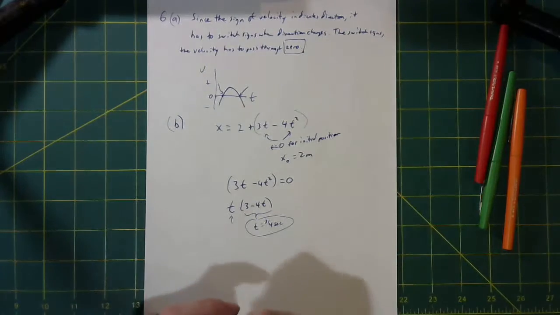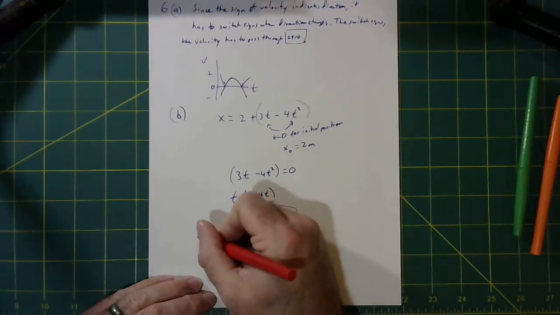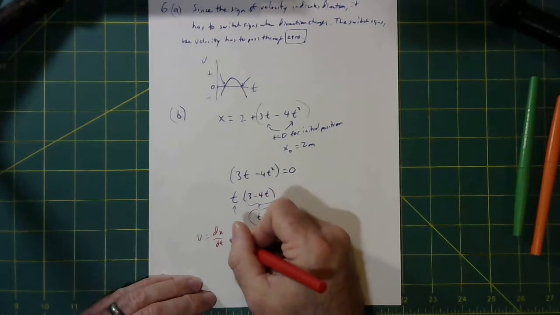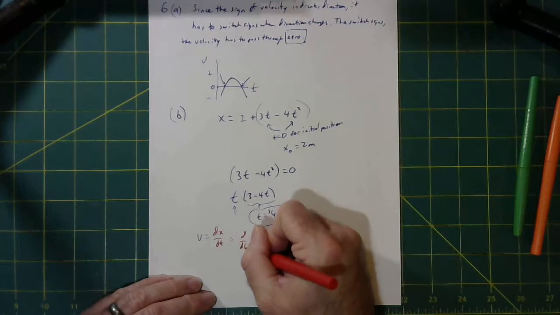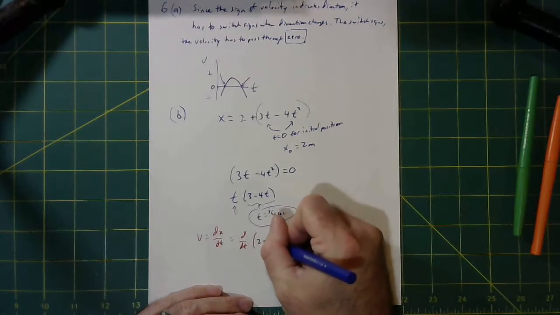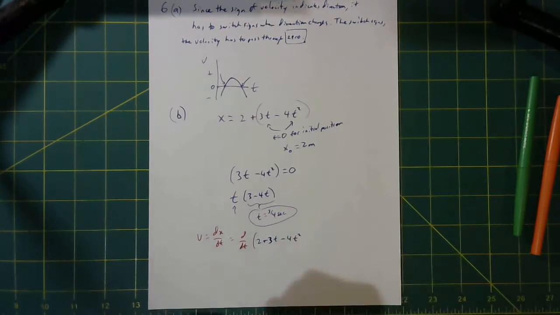So to do that, I'm just going to get my velocity equation. And to do that, I'll take a derivative. Velocity is the derivative of position with respect to time, right? So that would be d/dt of the position equation, 2 plus 3t minus 4t squared.